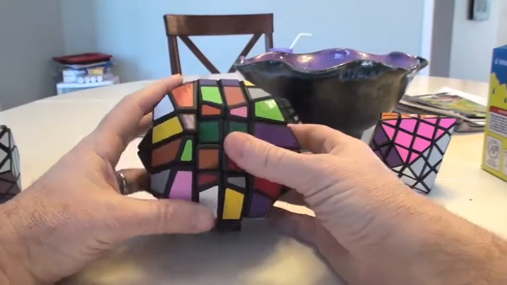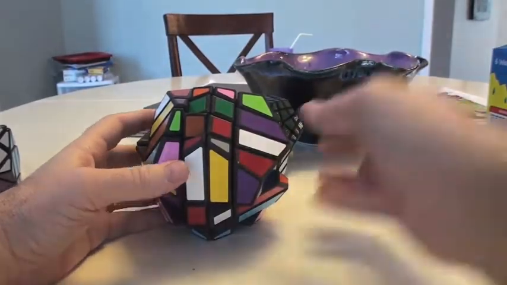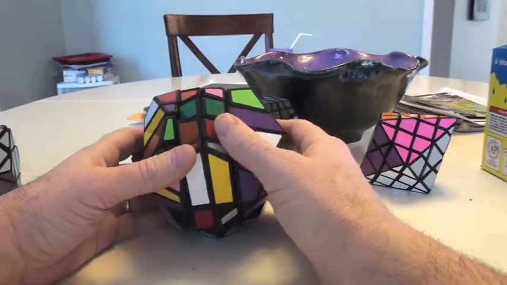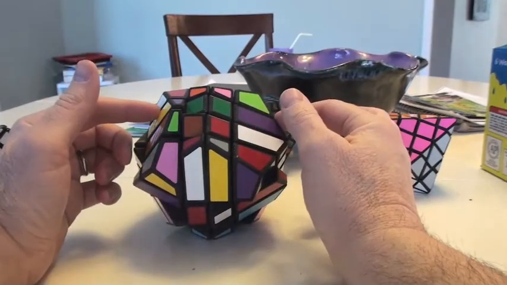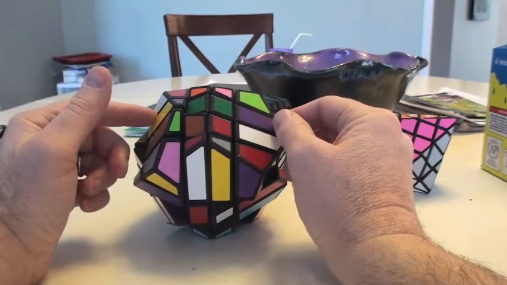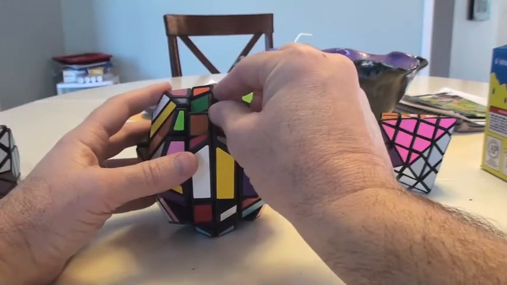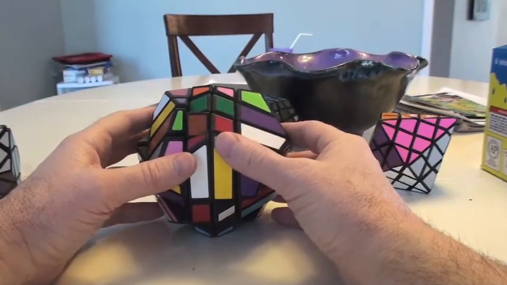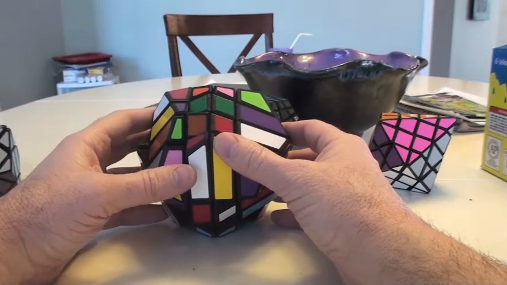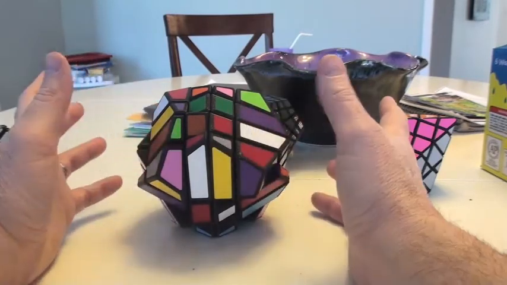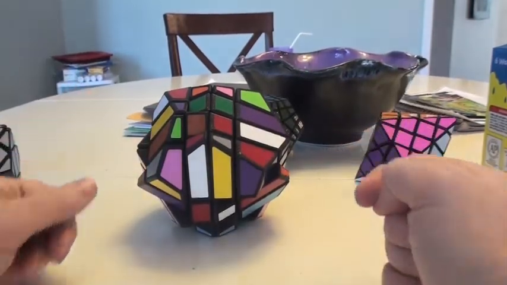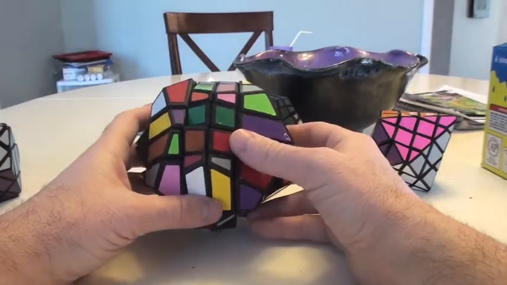Now here's my question. On this particular puzzle, those that have been following my techniques and tutorials understand that when you're doing 4-layer mods, there's a particular situation where you might end up with centers rotated 90 degrees off of where they're supposed to be. And my question is, with this puzzle, is that possible? Is it possible to have that happen and not know it?